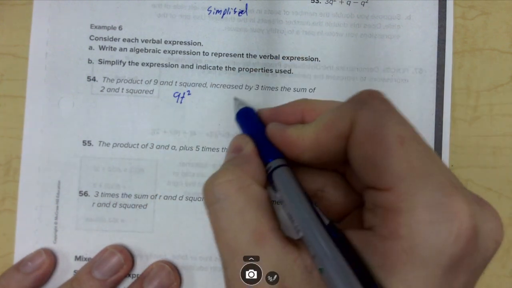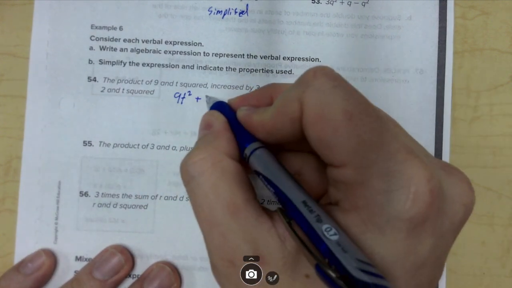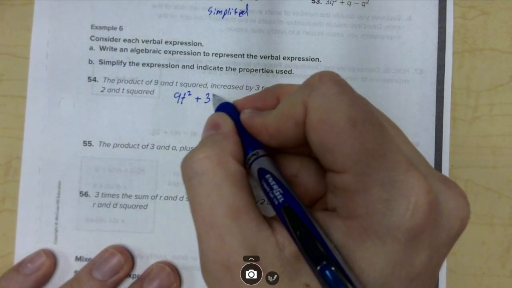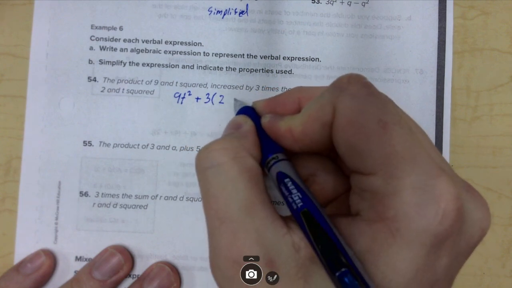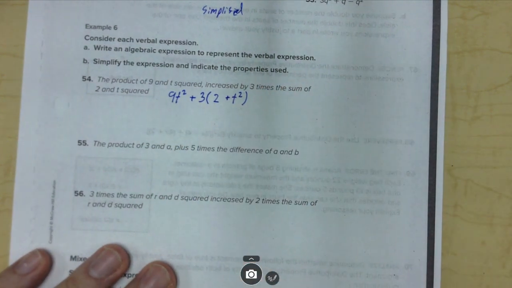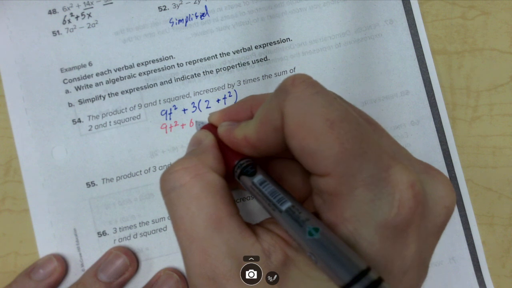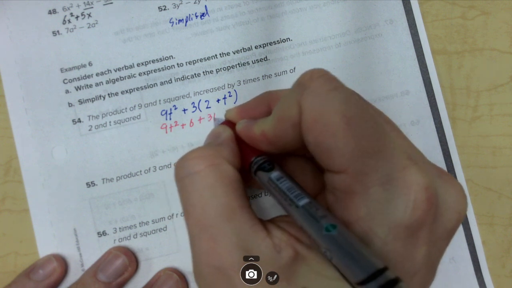Increased by 3 times the sum of 2 and t squared. All right. Well, our next line is going to be 9t squared plus 6 plus 3t squared.